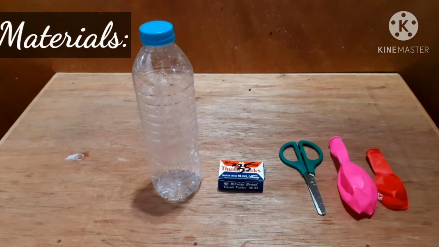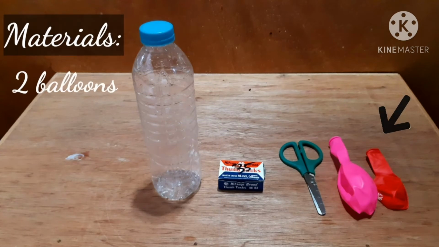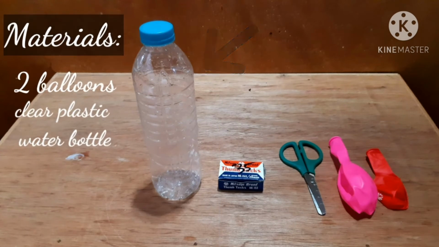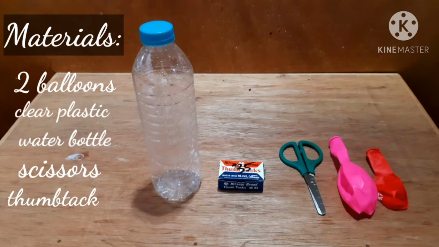Good day everyone, I'm Janishan E. De La Cruz and I'm going to present our experiment named Balloon Lung. So here are the materials: 2 balloons, a clear plastic water bottle, scissors, and a thumbtack.